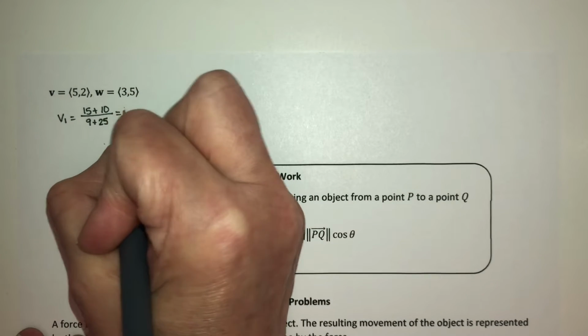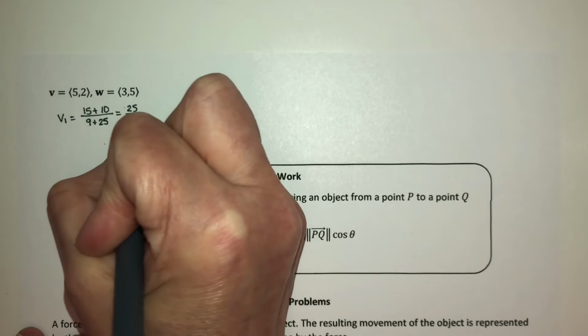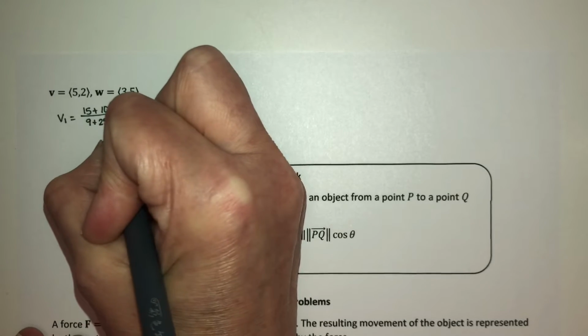Okay, this gives me 25 over 34. Oh, and this is times W, sorry.